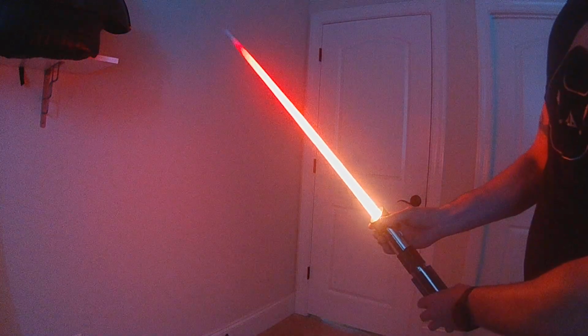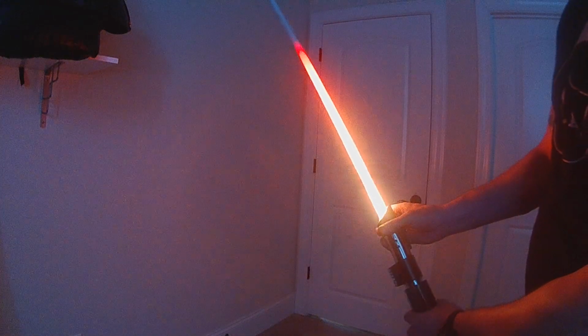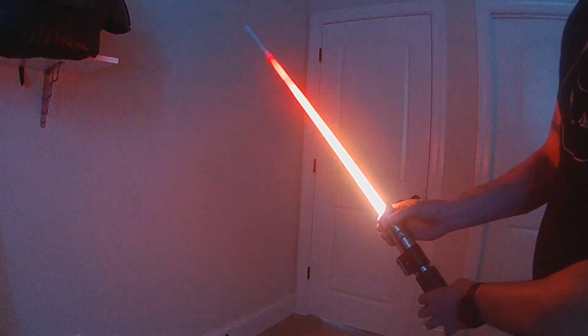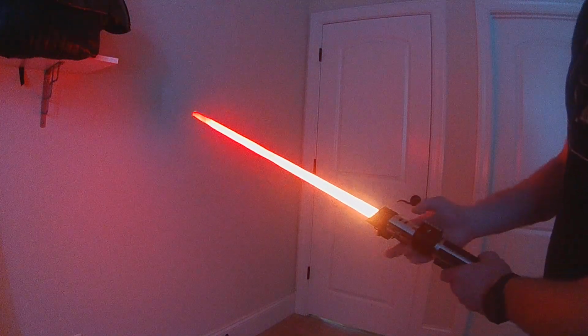So this one has a twist control added to it, where it not only responds to the angle of the blade, but you can also turn that fire down just by rotating your hilt. So that's up on the library as well.